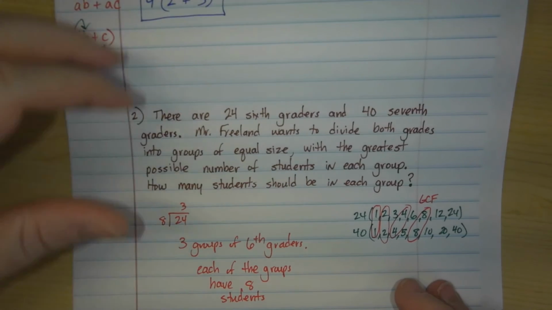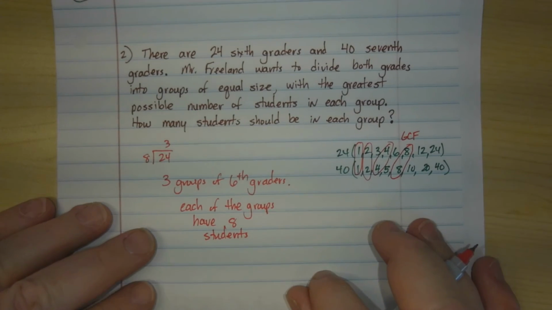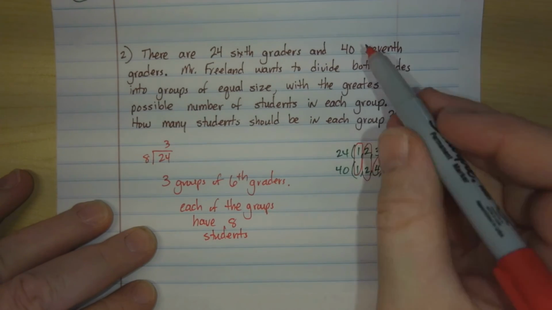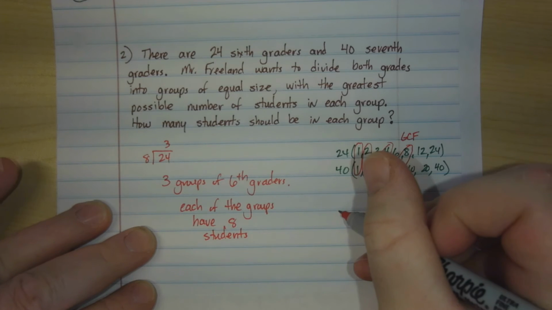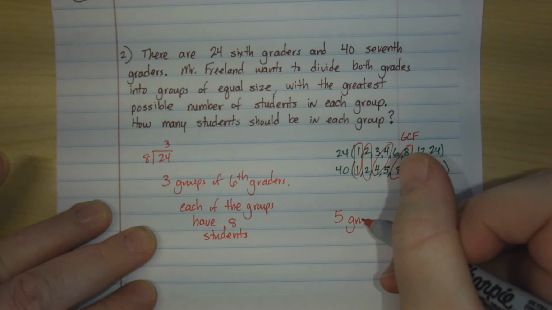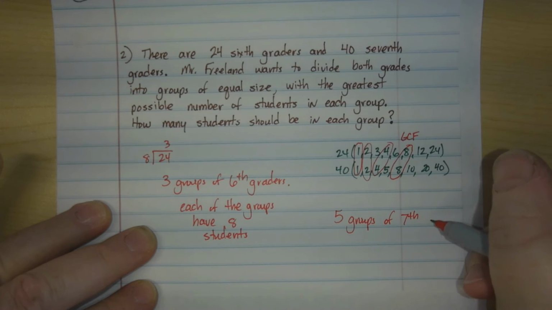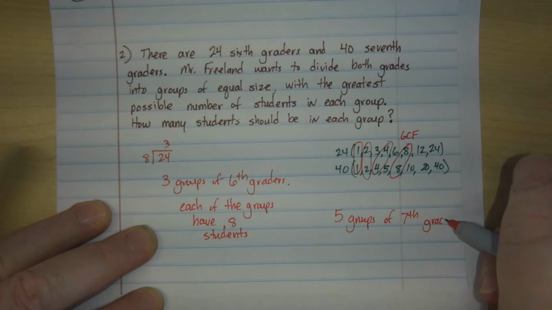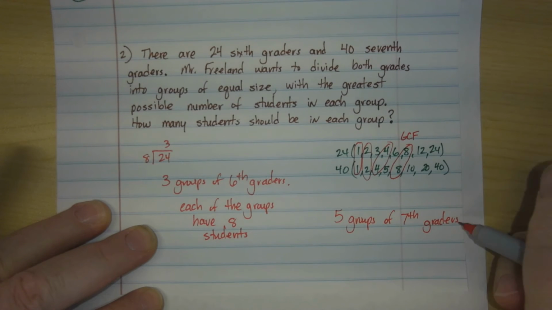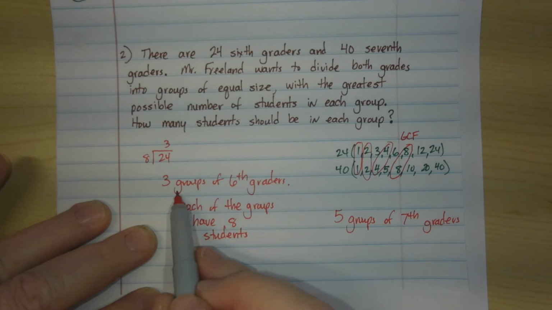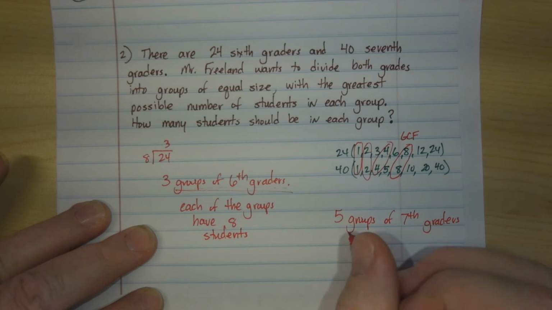Okay. And then for the 7th graders, you can divide that by 8 as well. You're going to get 5 groups of 7th graders. Each group having 8 students each. Okay? So that's what you're going to be looking at right here.